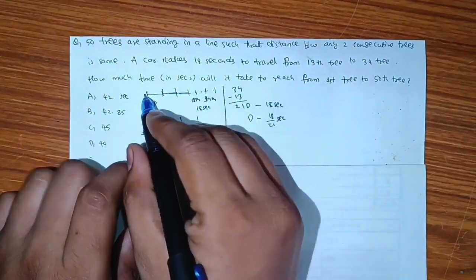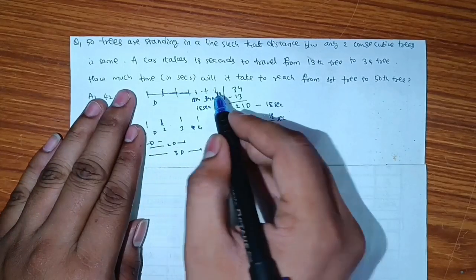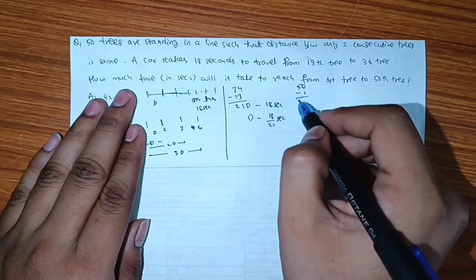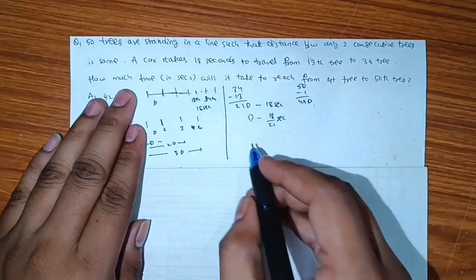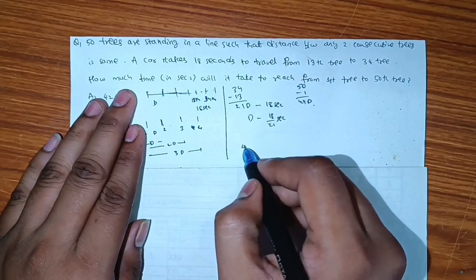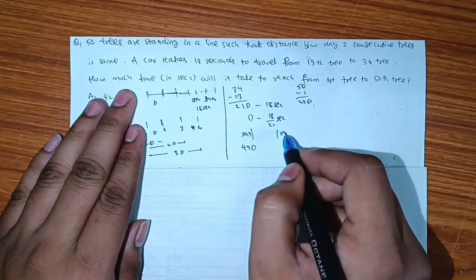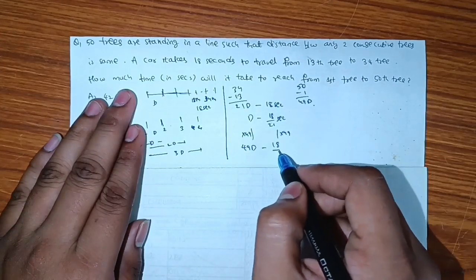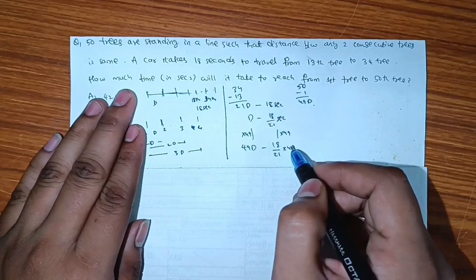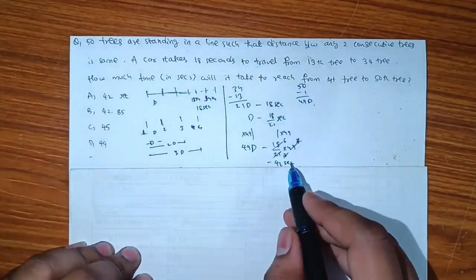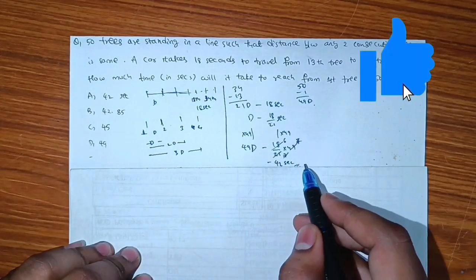in seconds. From the first to the 50th, it is 50 minus 1, which is 49d. To get 49d, I multiply by 49, so it is 18 into 49 divided by 21. If we simplify this, it takes 42 seconds, which is option A. Move to the next question.